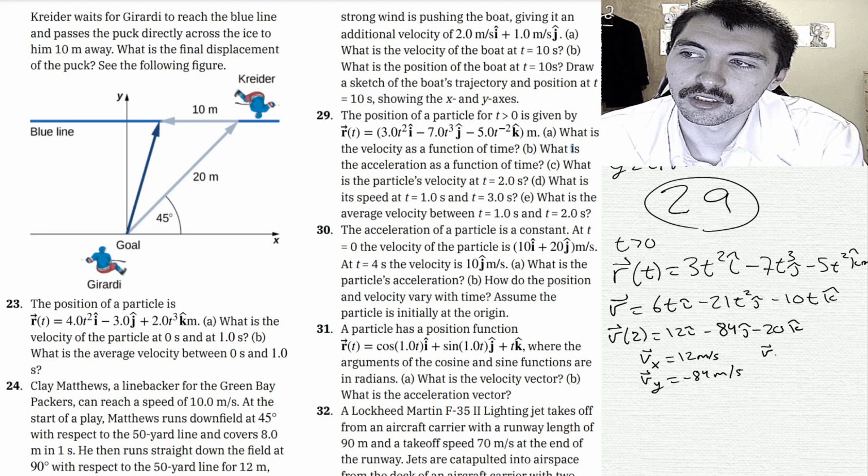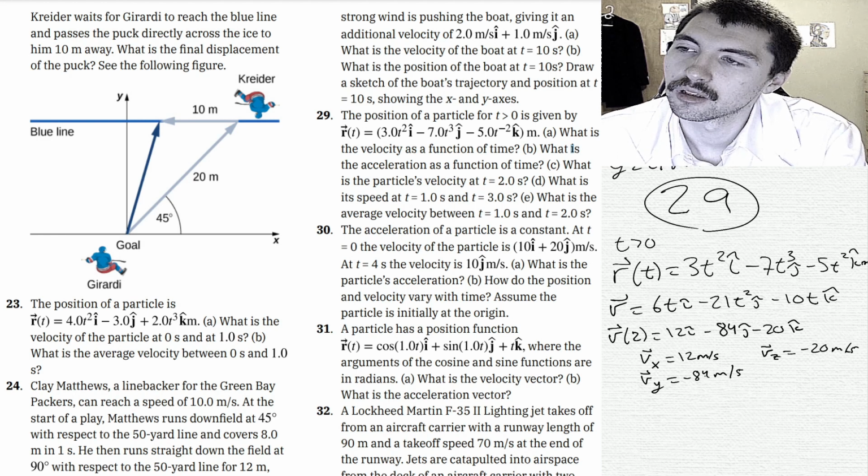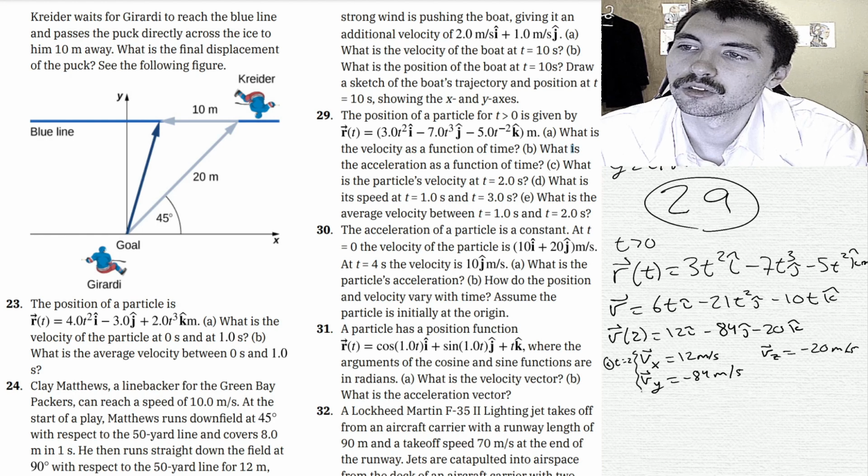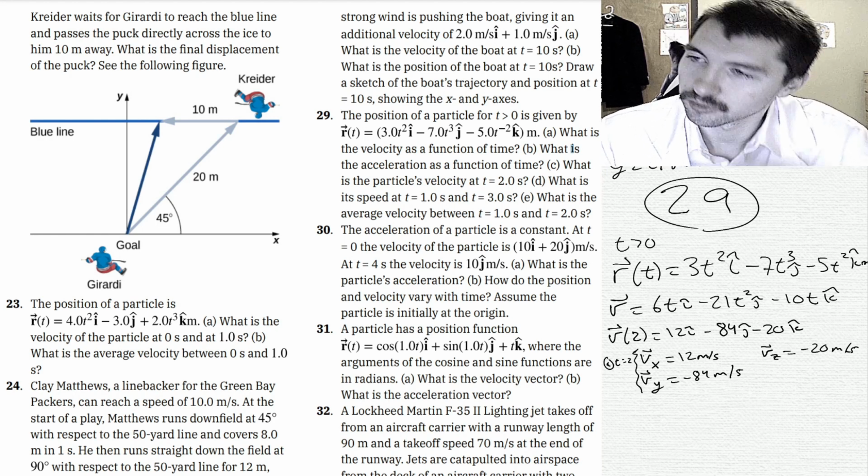And the velocity in the z direction is negative 20 meters per second, at t equals 2. That's true.